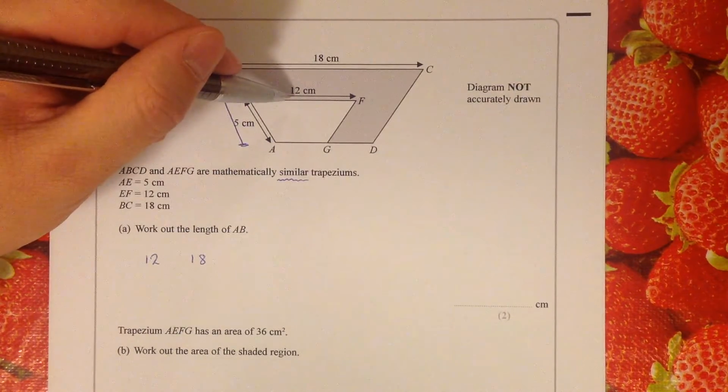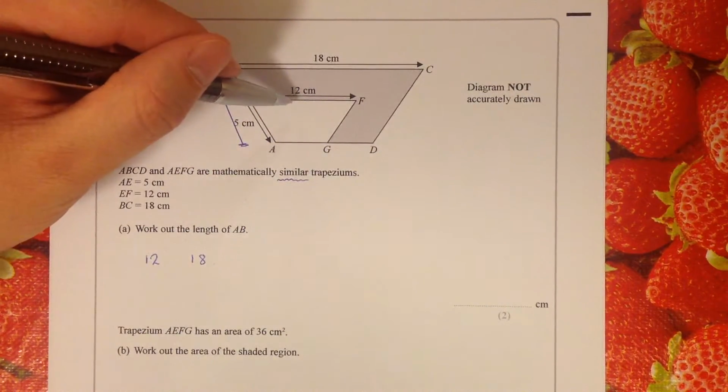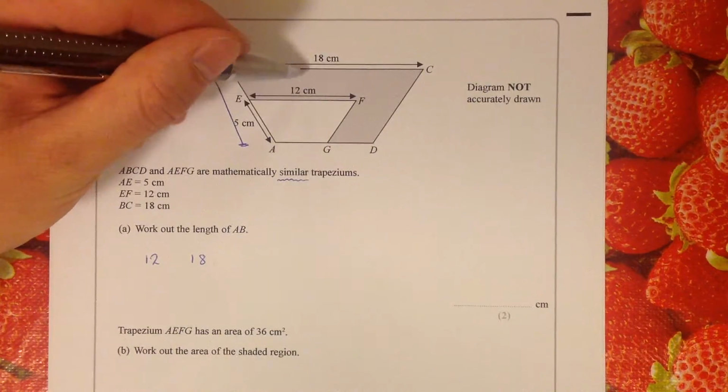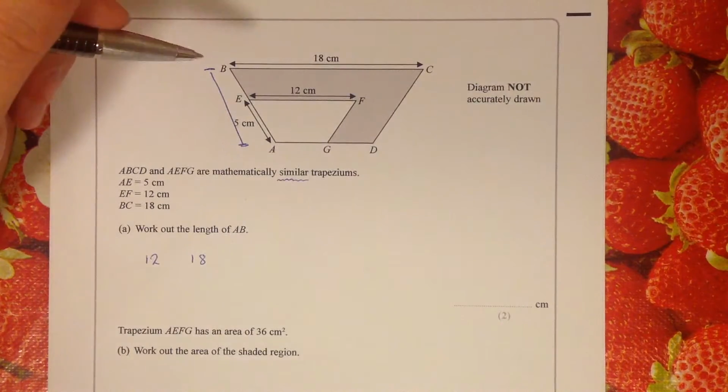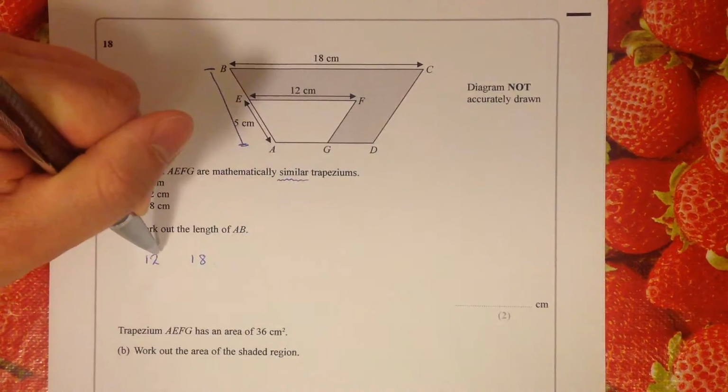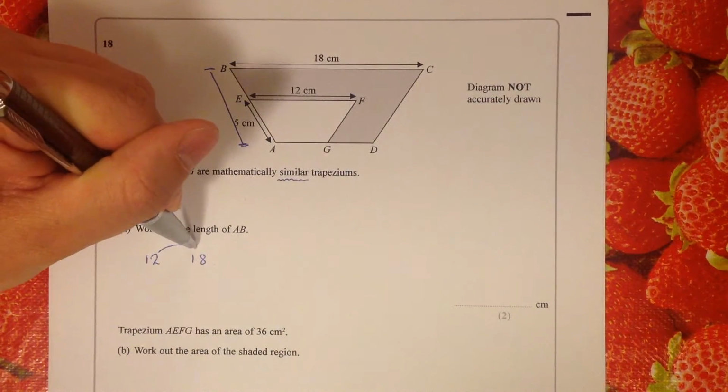So what we need to do, we ask ourselves the scalar or the multiplier. How do I scale up from this value to this value? And the name multiplier means it's not an addition question, it's a multiplying factor. So what do I do here to get from 12 to 18?